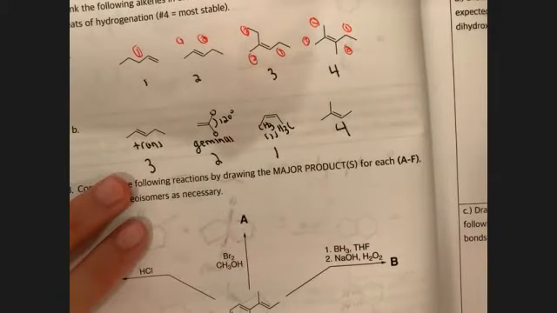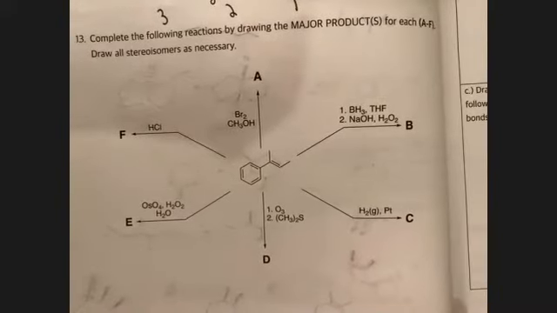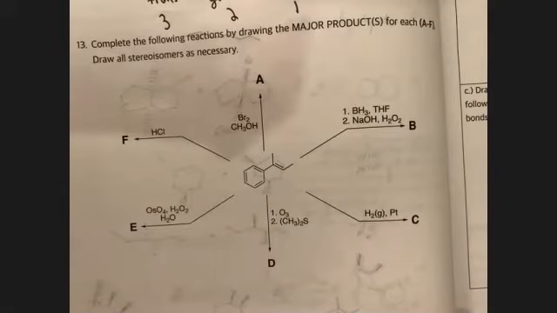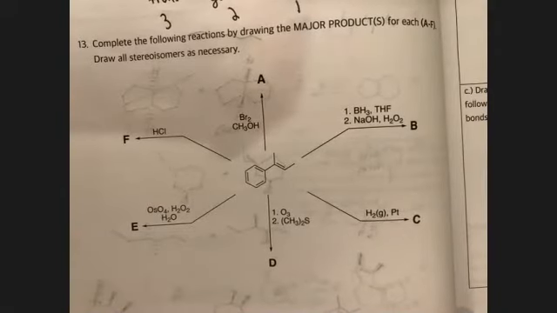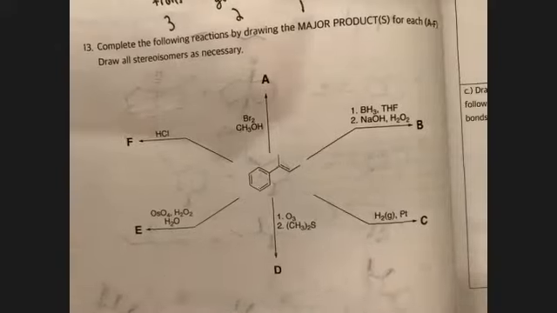Really easy. Just keep that in the back of your head. All right. So 13 is something you could see on your test for sure. Definitely be familiar with this type of web structure. We can give you one starting material and subject it to a whole bunch of different reagents. So this is going to be our last thing that we talk about today.